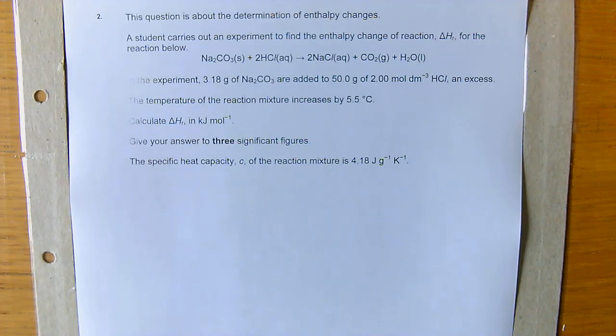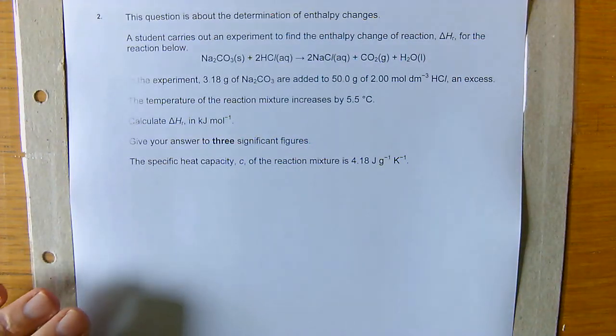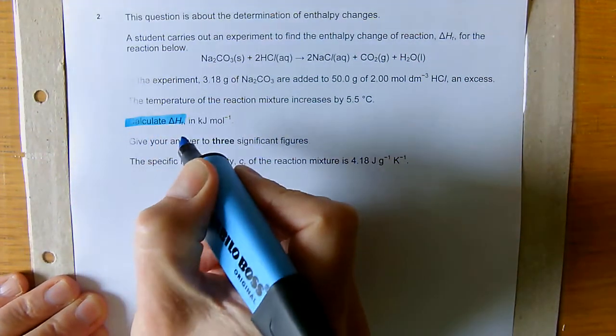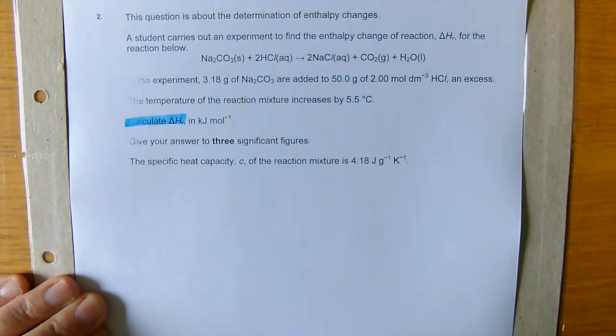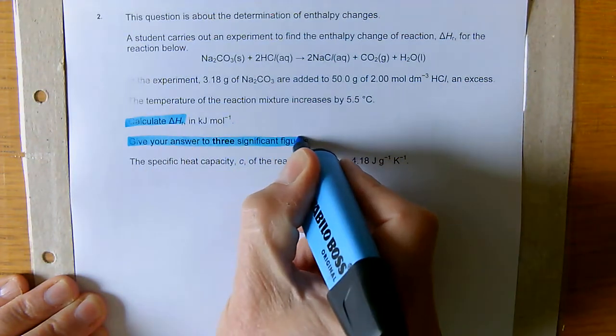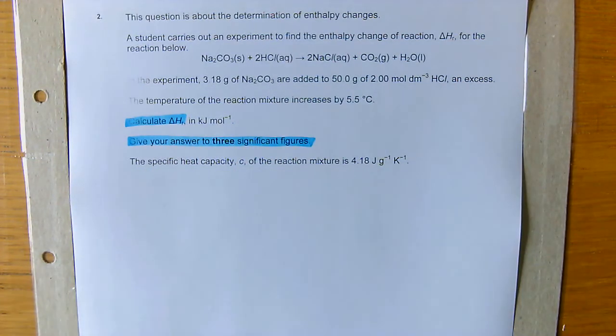In the experiment, 3.18 grams of sodium carbonate are added to 50 grams of 2 molar HCl. The HCl is in excess. The temperature of the reaction mixture increases by 5.5 degrees. We are asked to calculate the enthalpy of reaction, delta HR, and we are also asked to give our answer to 3 significant figures, so it's important that we do that. And then a final piece of information is that the specific heat capacity of the reaction mixture is 4.18 joules per gram per Kelvin.